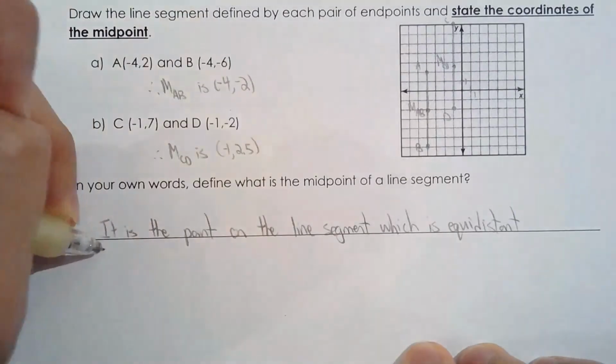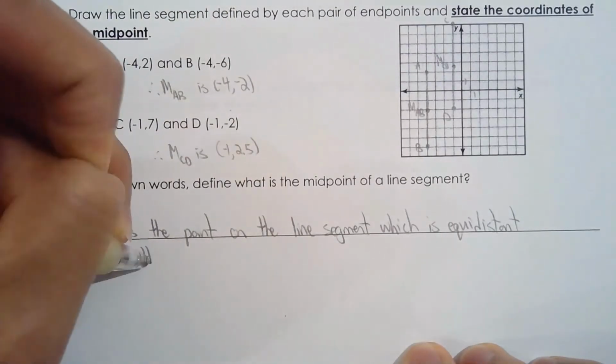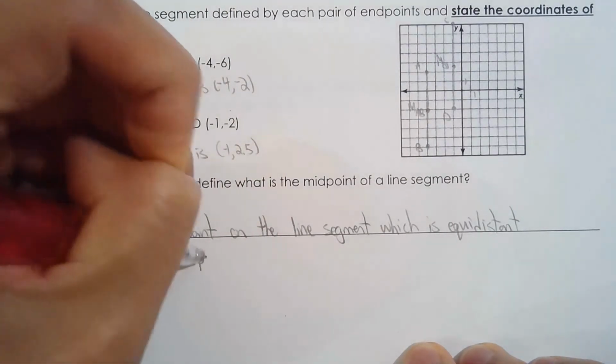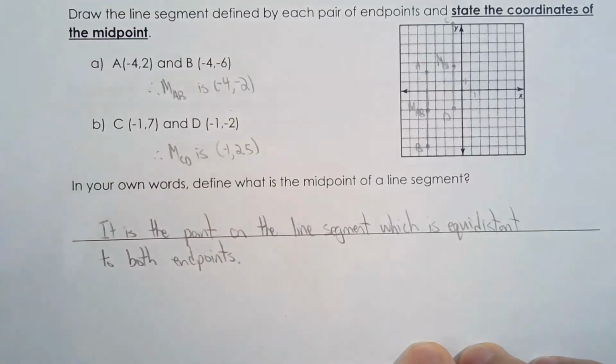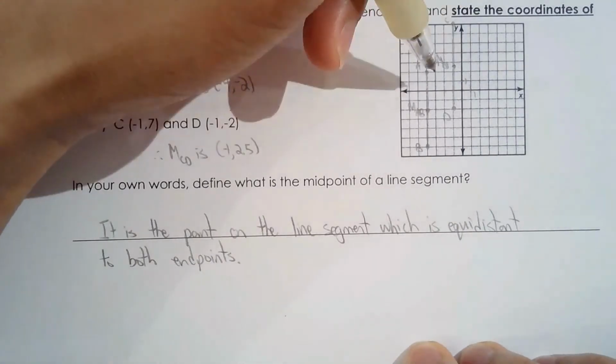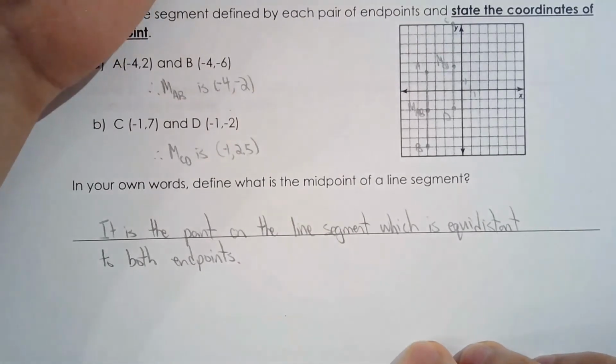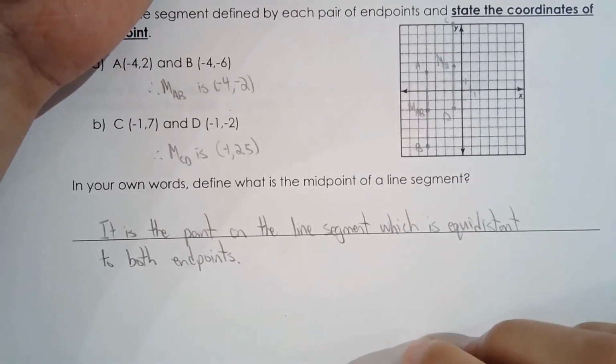Equidistant to both endpoints. It is the point on the line segment which is equidistant to both endpoints. So you don't need to really memorize the fancy wording. Really, you can visualize what a midpoint is. Okay, or midpoint of a line segment.